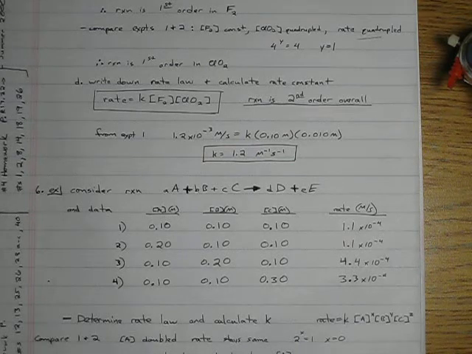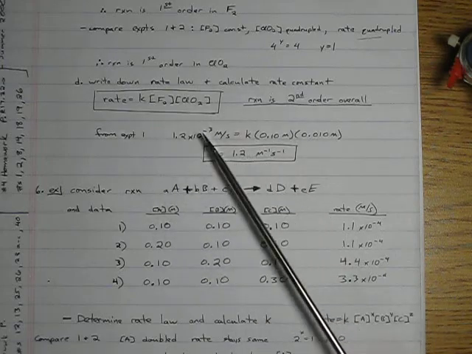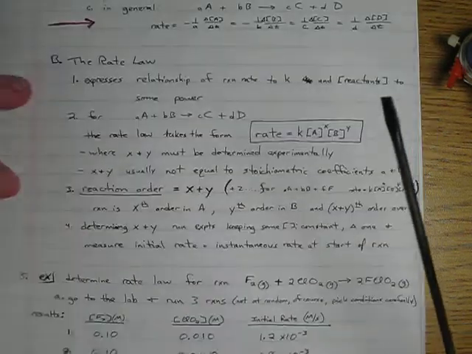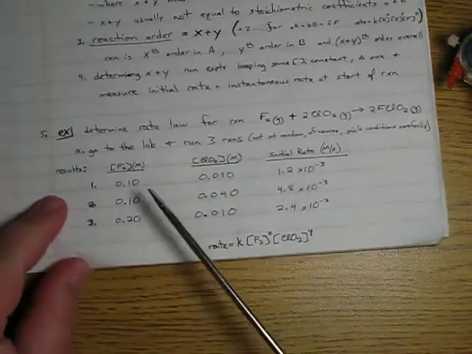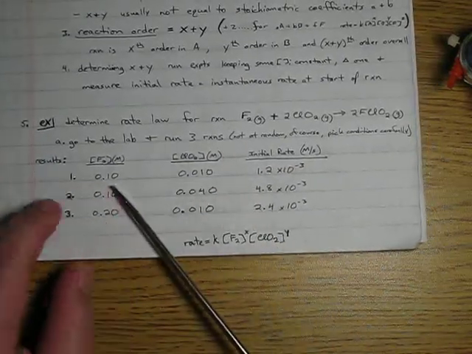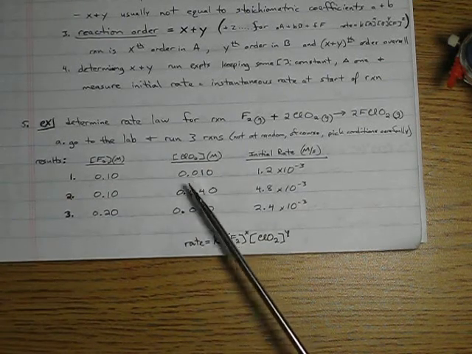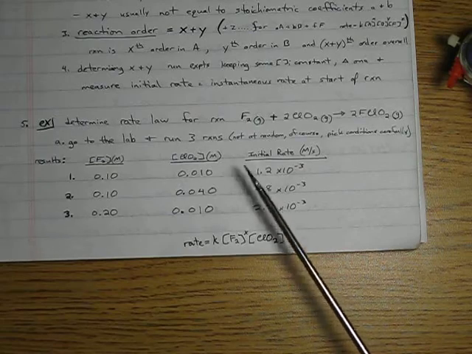And now that we know this, we can actually calculate K, our rate constant. You can choose any one of these experiments, and since I like the number 1, I'm going to choose this first experiment right here, where my concentration of F2 was 0.1, concentration of ClO2 was 0.01, and our initial rate was 1.2.